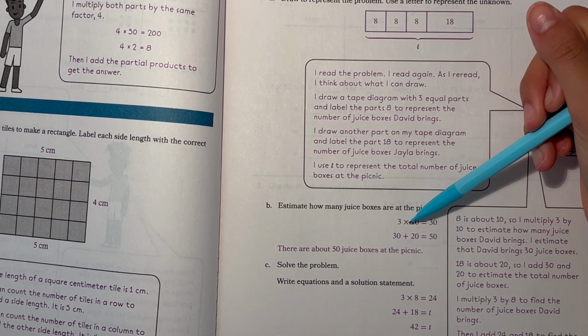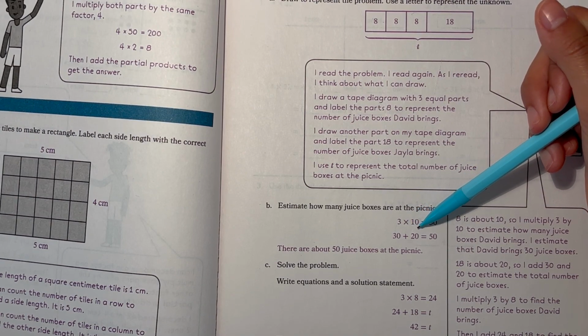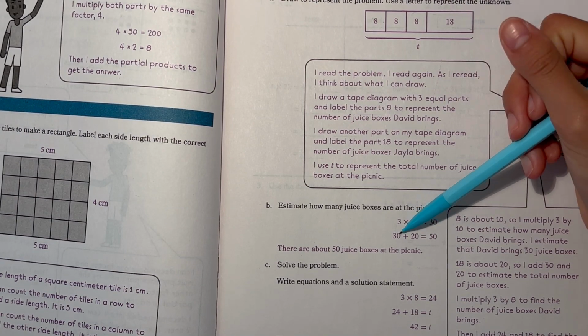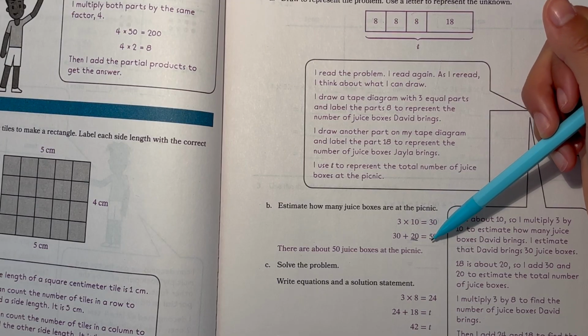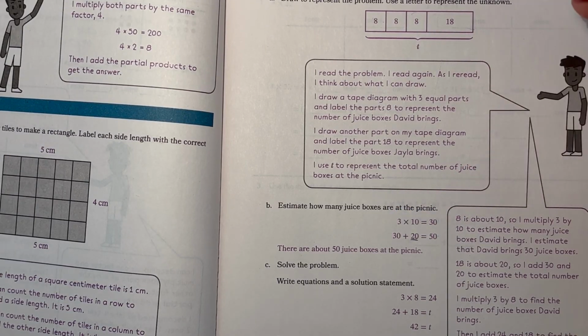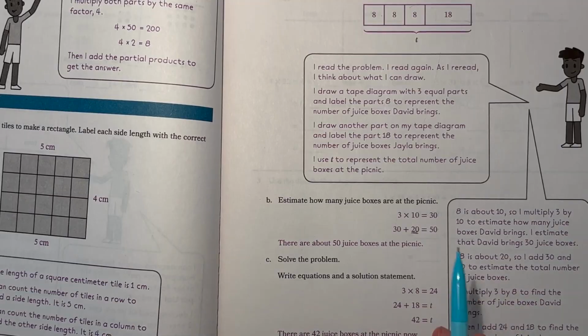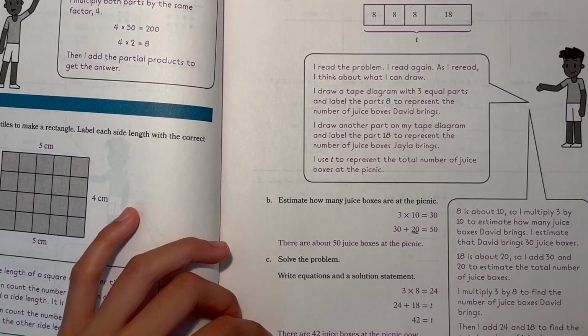B says estimate how many juice boxes are at the picnic. We have 3 times 10 because we round 8 to 10, which is 30, and then 30 plus the 20, this is the 18 rounded, equals 50. So there's about 50 at the picnic. And now solve the problem. Write equations and a solution statement. So 3 times 8 is 24 plus 18 is T. So 42 is equal to T.